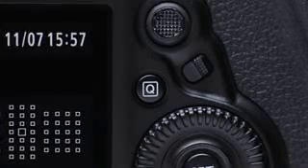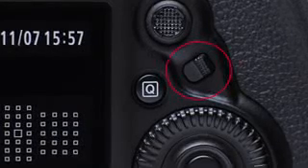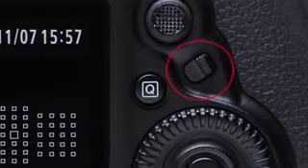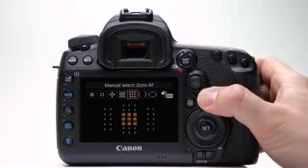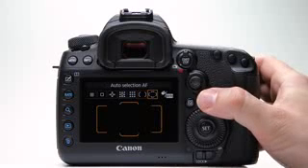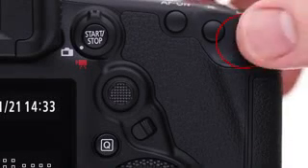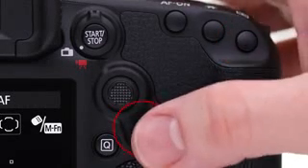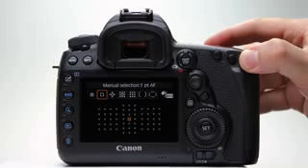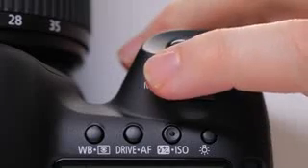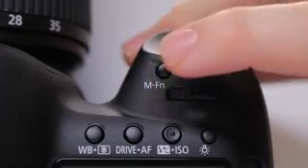AF area can be quickly changed using the new AF area button on the back of the camera. This button can be customized so it will directly toggle through the options without first having to press the separate AF point select button. And you can also change AF area by pressing the AF point select button and then repeatedly pressing the multifunction button on top of the camera.